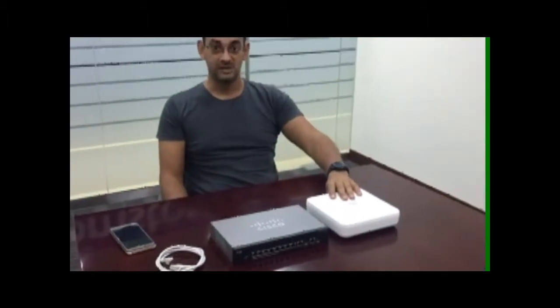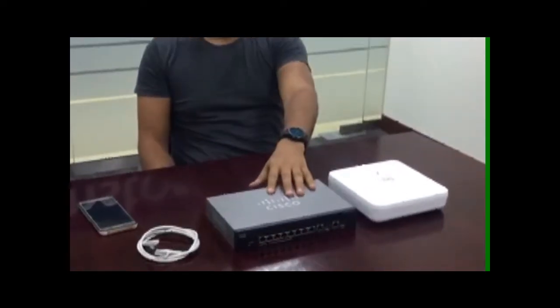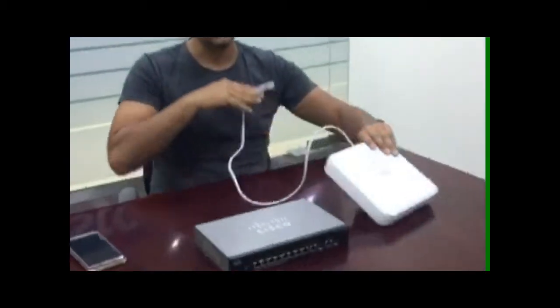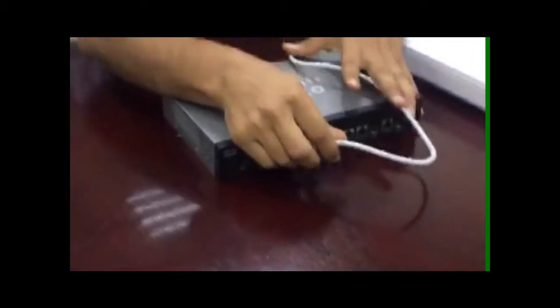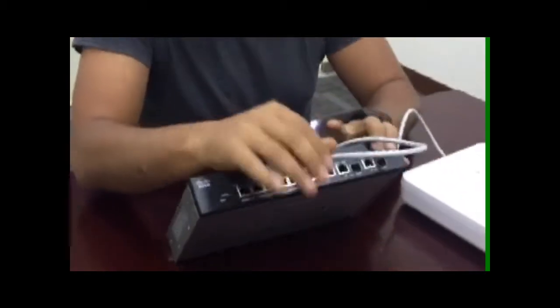What you're going to need: a Cisco access point with Mobility Express enabled into it, a Cisco access switch with power over Ethernet, a cable, and a mobile device. Once you have the hardware in place, take the cable, plug it into the PoE switch interface on the access point, and put it back into your own switch.